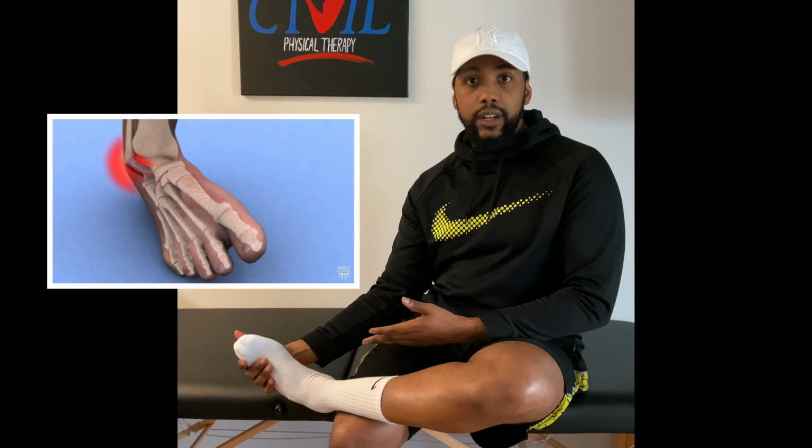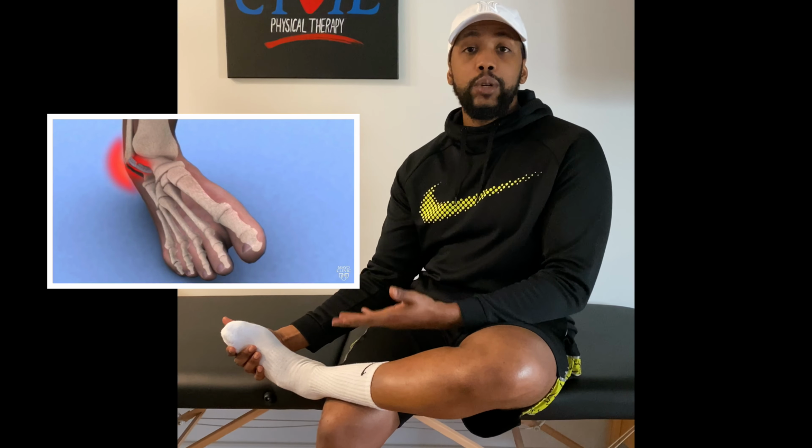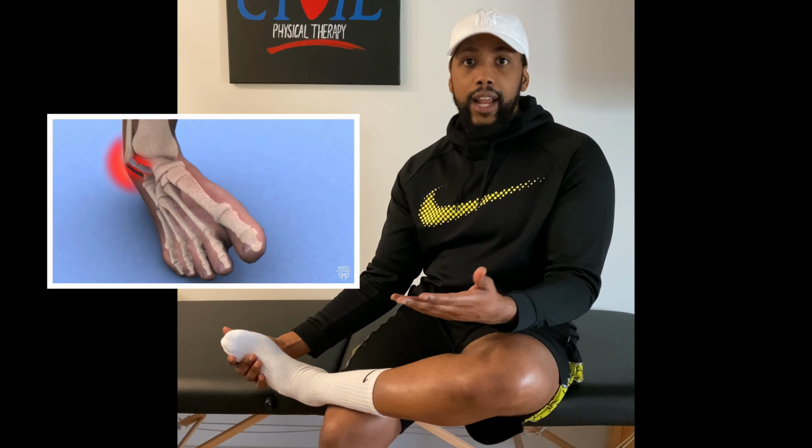Now, what happens in an ankle sprain, you combine forceful movements that bring that foot inward in a degree of motion that it's not used to. That causes injury. And oftentimes when that foot is moved in that inward direction, the injury is caused to the structures on the outside or lateral part of the ankle and foot.